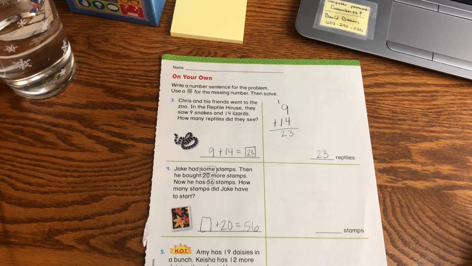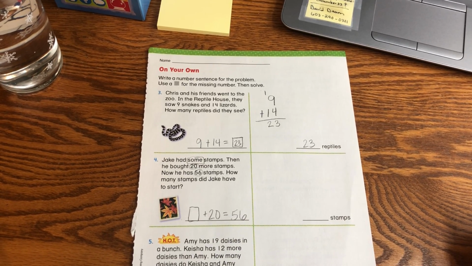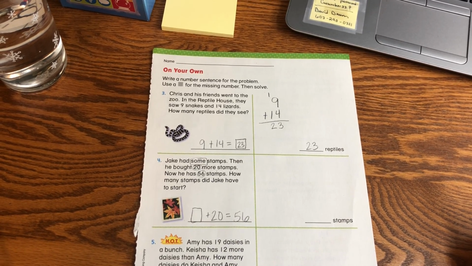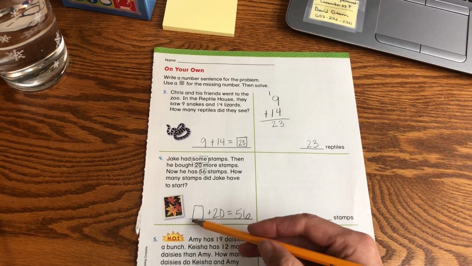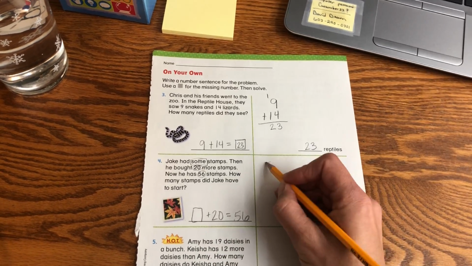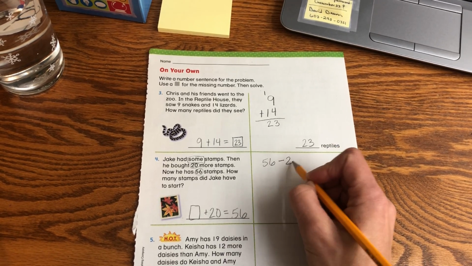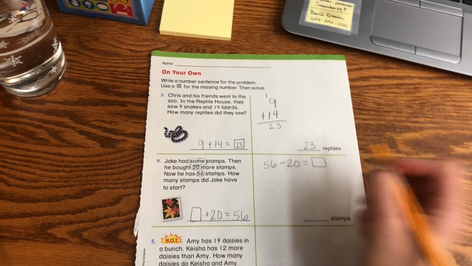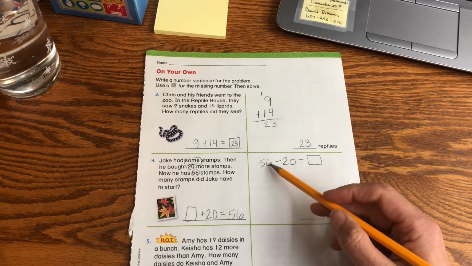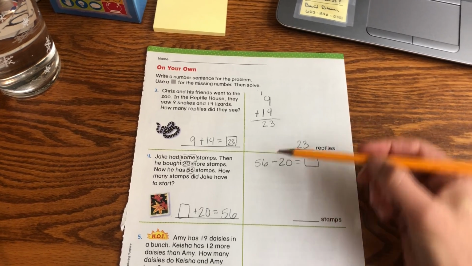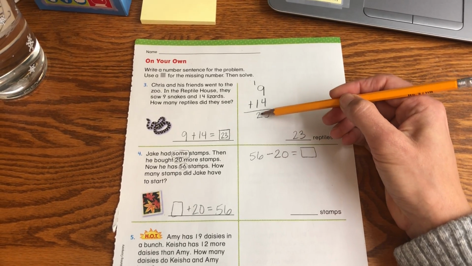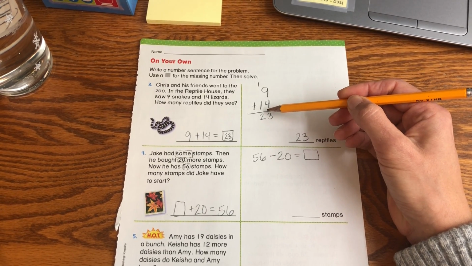I'm going to have to use maybe subtraction to help me with my addition. I have to work backwards. So let's start with 56 minus 20 equals that number. Now, if I had my hundreds chart, I could find the number 56, then jump back up 20.